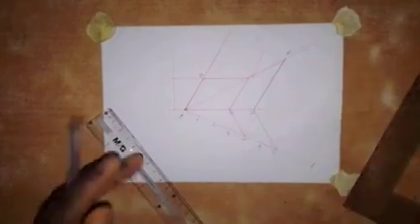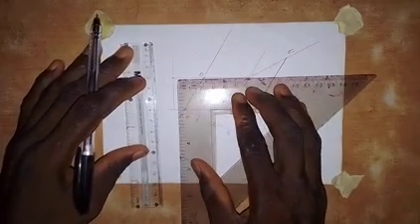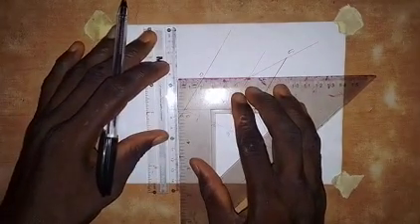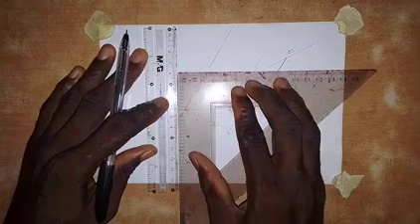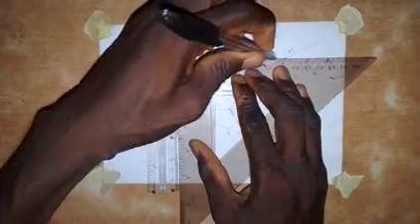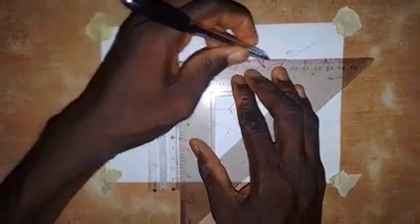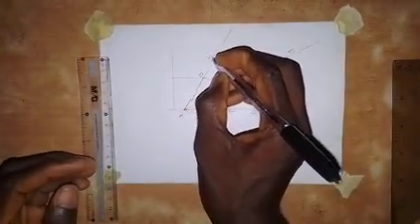Next, we set the set square on line BC to locate point B1, and shift it to point C1. Then draw this line to touch the line that comes out from B. Here we have point B1 for the enlargement.